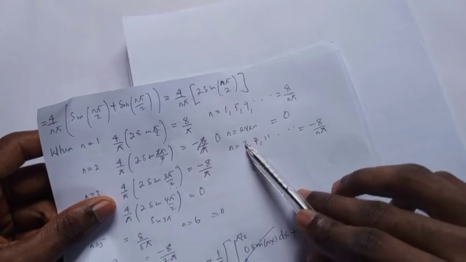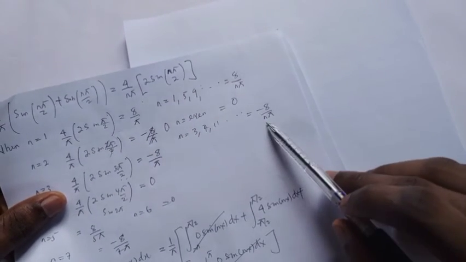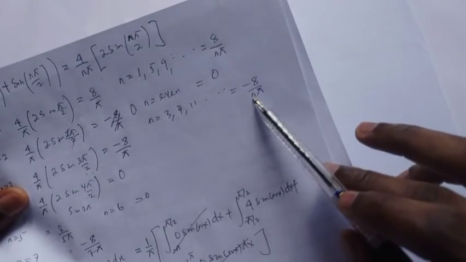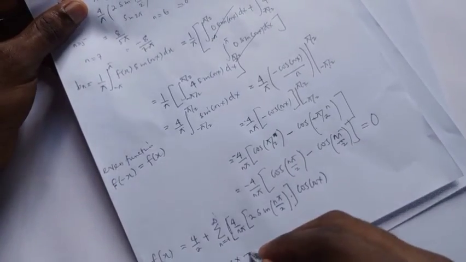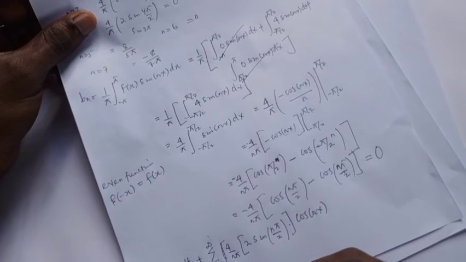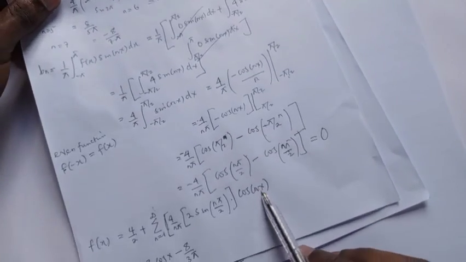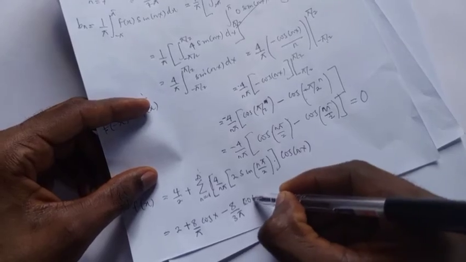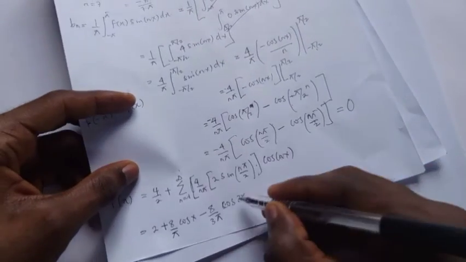So when n is 3, we just impute n as 3 in this place. By doing that, we have minus 8 over 3 pi. Now in here, n is 3, so cosine of 3x.